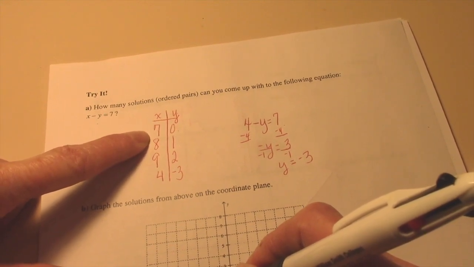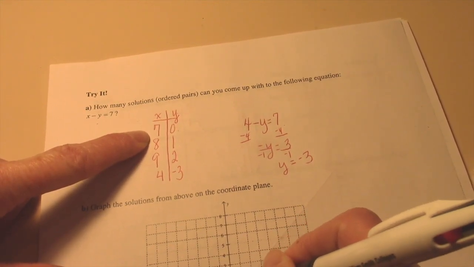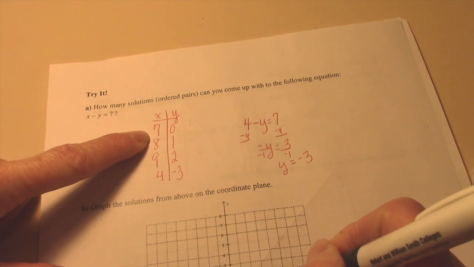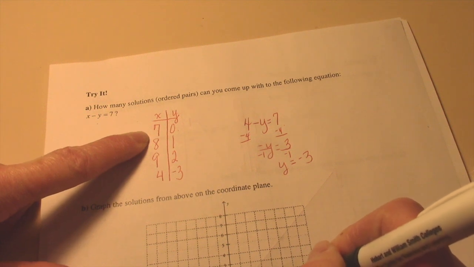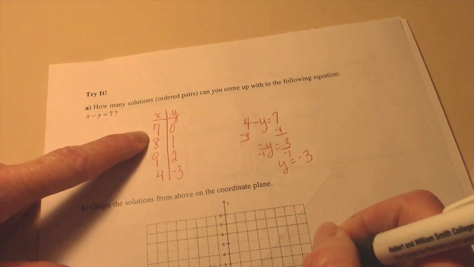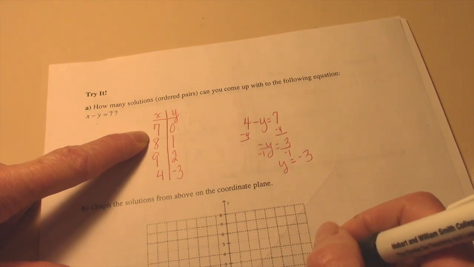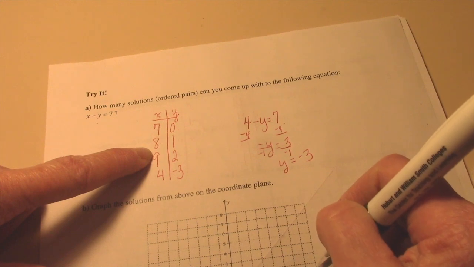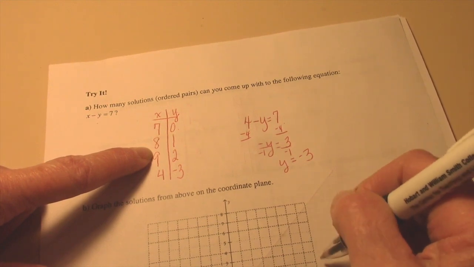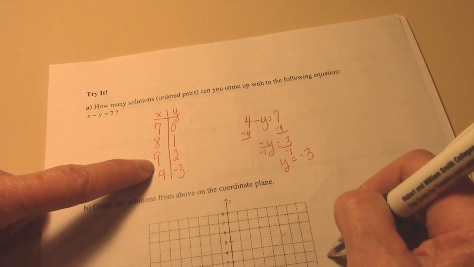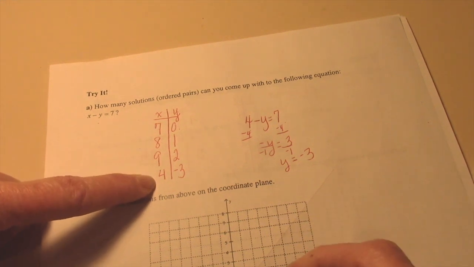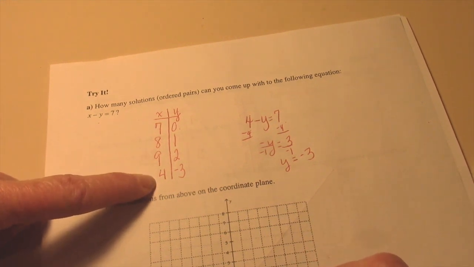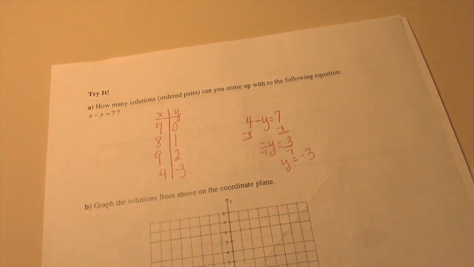So 7, 0. Now this is the x-intercept. 7, 0 means I go to 7 right there, boom. If I keep going, 8, 1: over 8, up 1. It's actually off the graph. Over 9, up 2 would be there. So I'll do over 4, down 3. 1, 2, 3. And again, we missed the line. Okay, so I think I have enough to make a line.